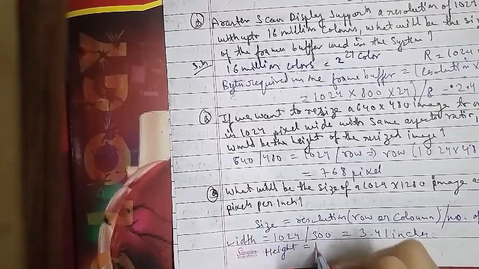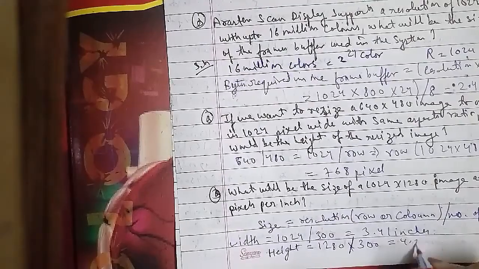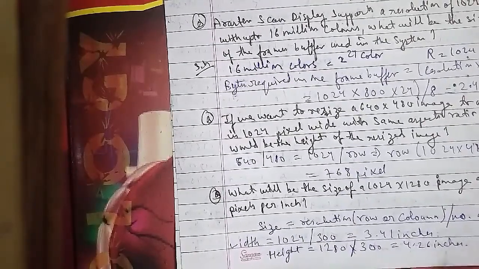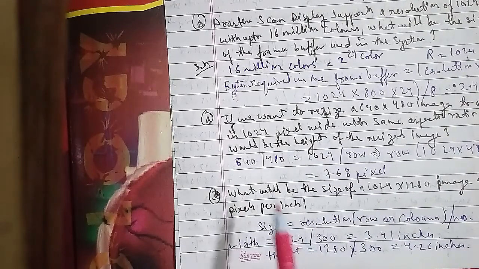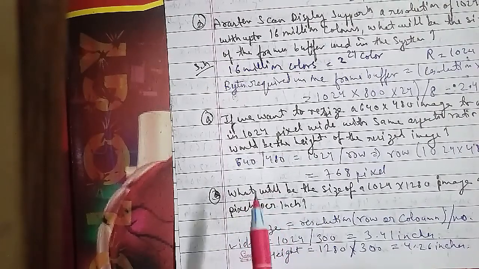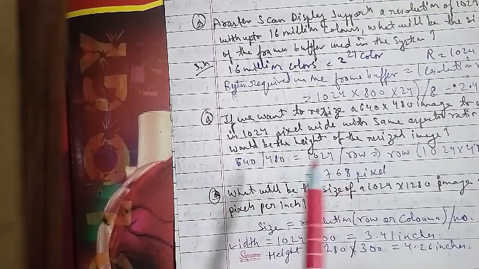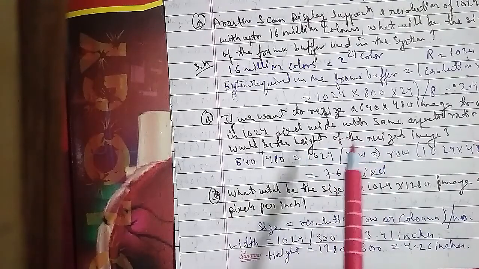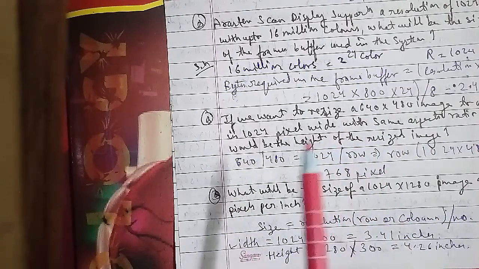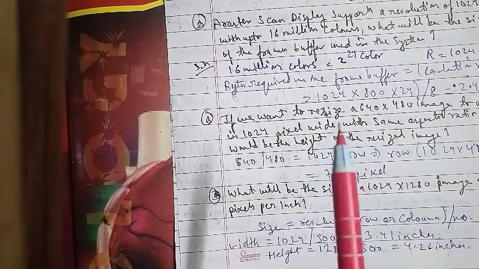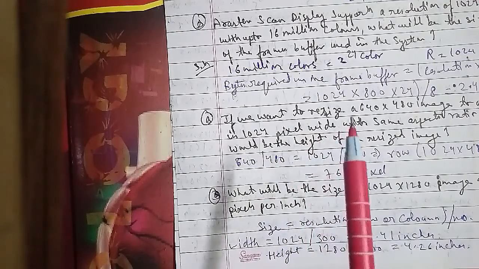So here we have a question: suppose we have a computer with 32 bits per word and a transfer rate of 1 MIPS, that is million instructions per second.